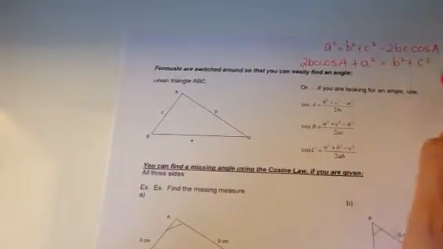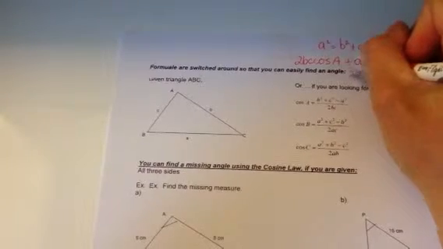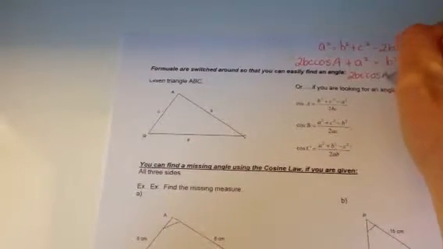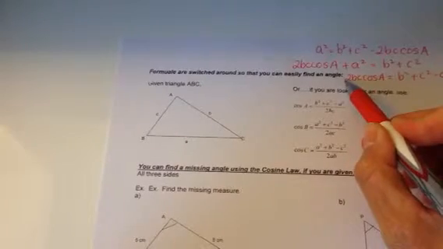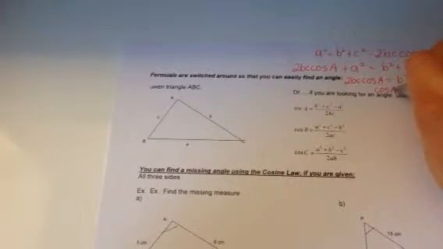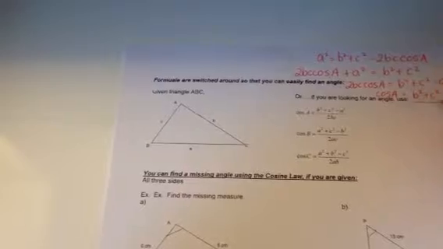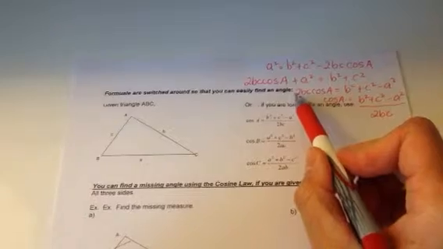We're going to subtract the a over, so 2bc cos A equals b squared plus c squared minus your a squared, and then you want to have just cos A on its own, so you divide the 2bc over to the other side. So cos A is equal to b squared plus c squared minus a squared, all divided by the 2bc. Okay? So you're just dividing that to the other side. And that's how you get these equations. So it's the same equation, just rearranged.